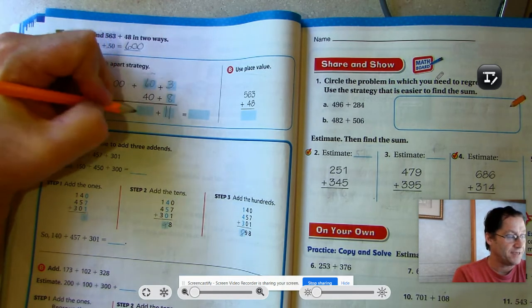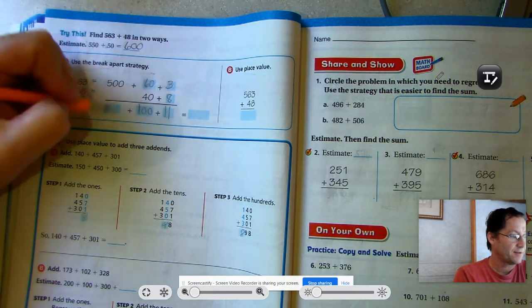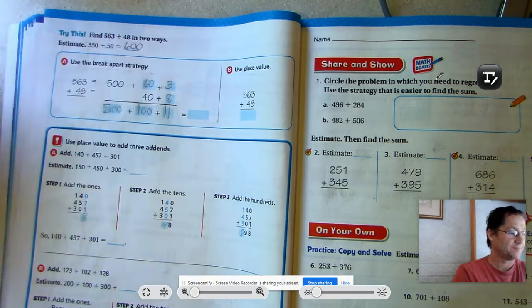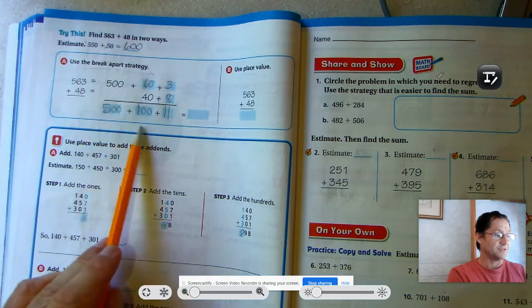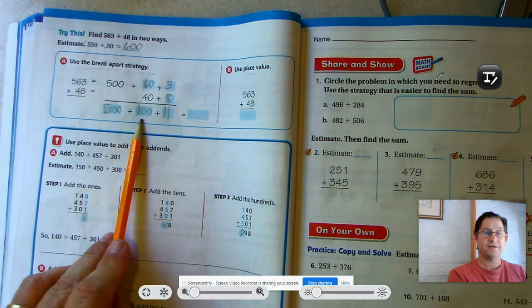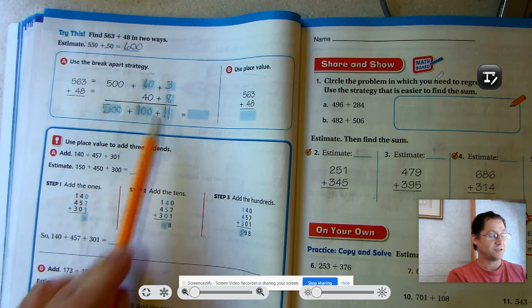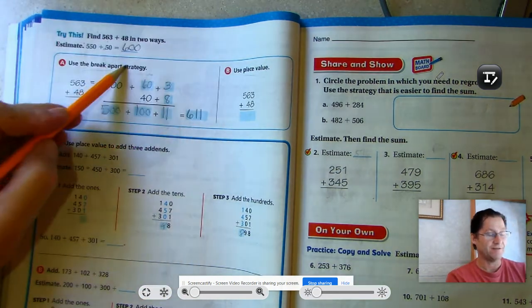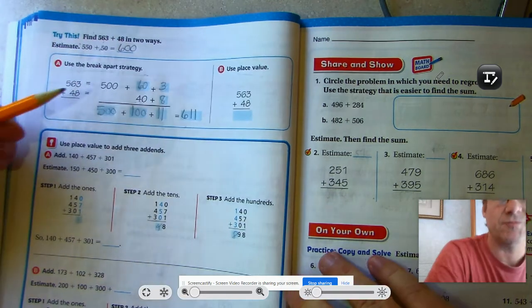6 tens and 4 tens is 10 tens, and we have 500 here. Now put this all together, we get 500 plus 100 is 600. 600 plus 11 is 611. 611 is close to 600, so our answer is reasonable.